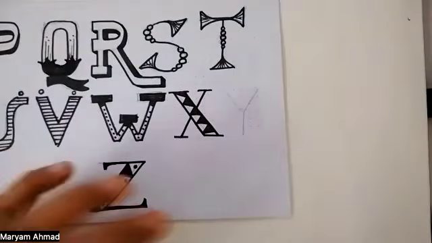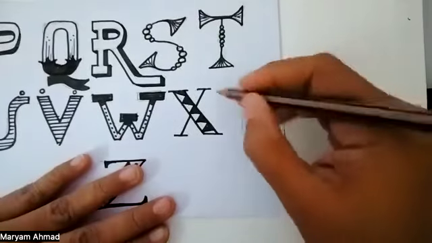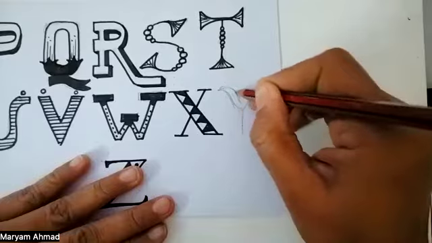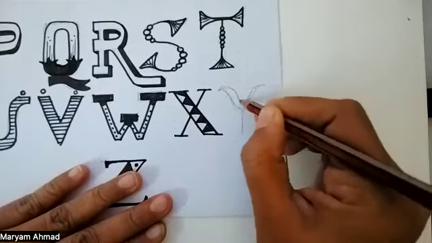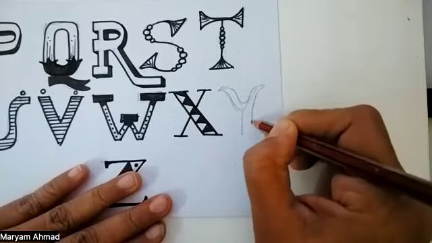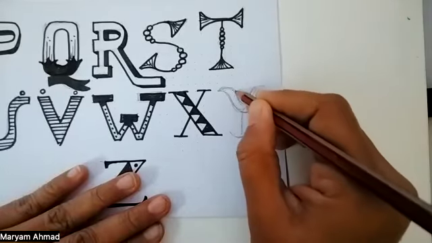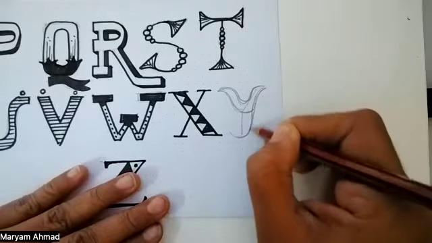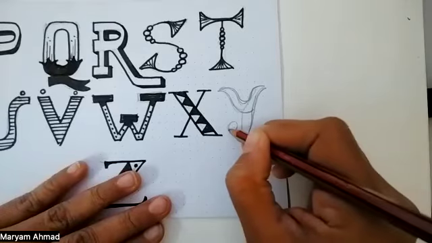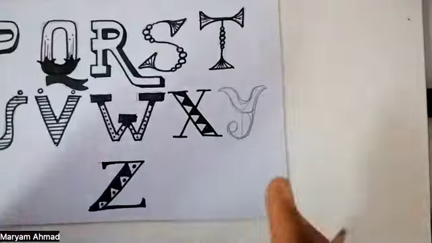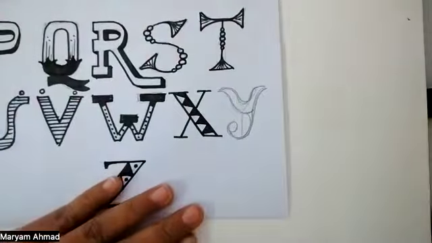And Y, I'm just going to go, you can make it boxy, but I'm just trying to make it slightly more simple. Something on the same lines as the J. Okay.